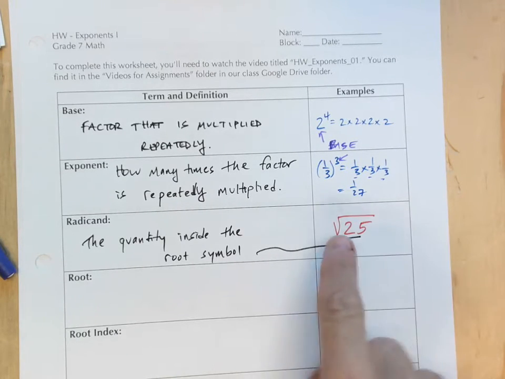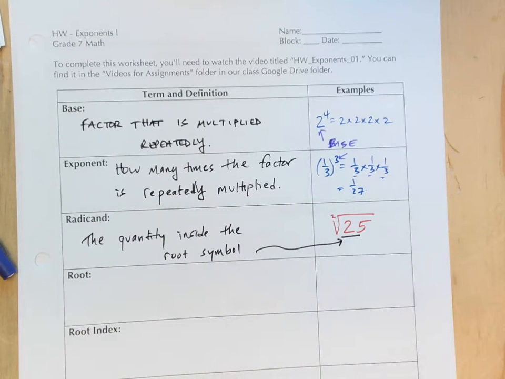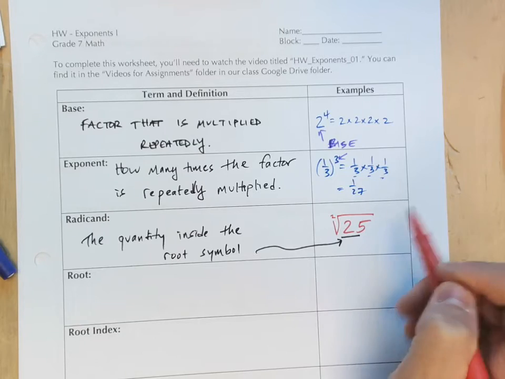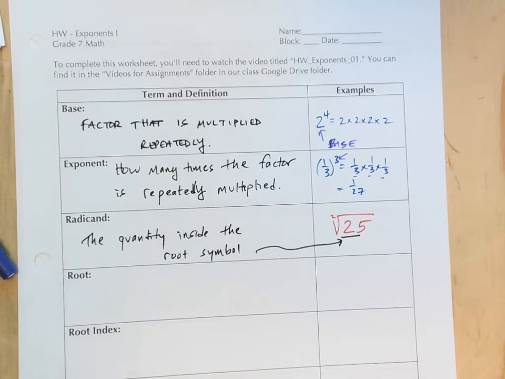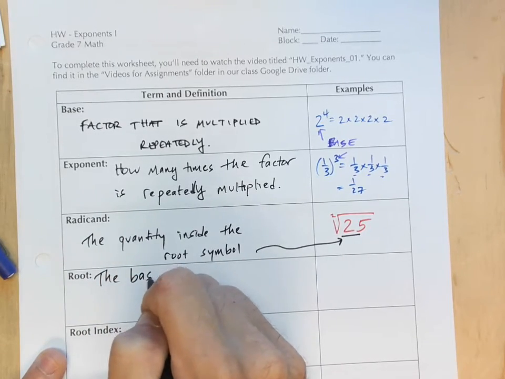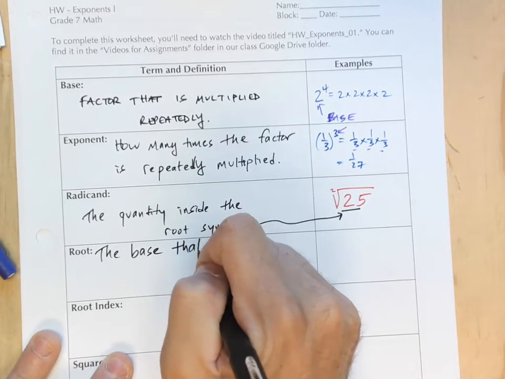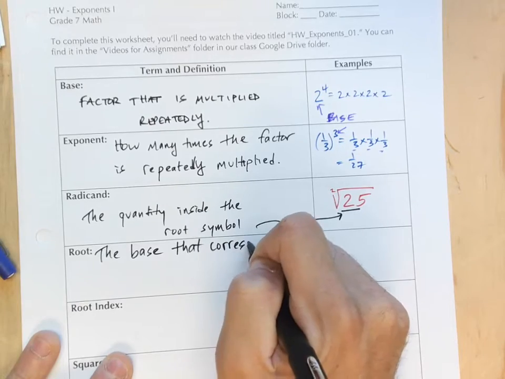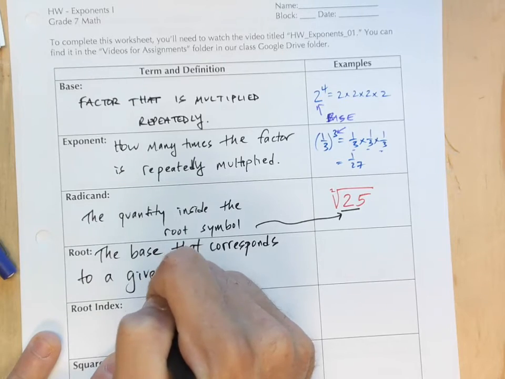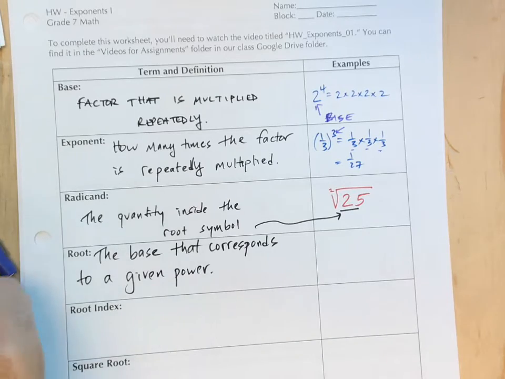The root, so here this is the square root of 25, sort of implies a 2 right there, because we're trying to find the number squared that would give us 25, so that's 5. The root is almost like the answer to this question. The definition I'm going to give here: it's the base, or the factor that is multiplied repeatedly, the base that corresponds to a given power. And it's almost like, as I said, the answer to the question.